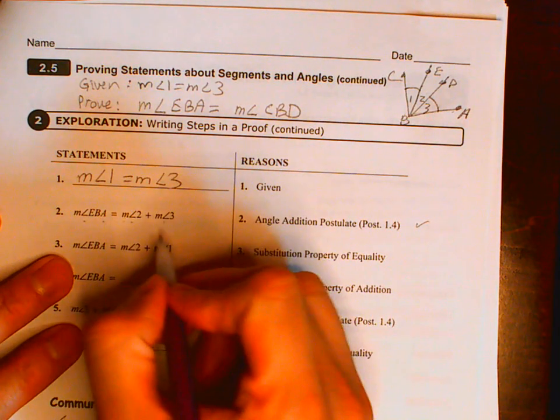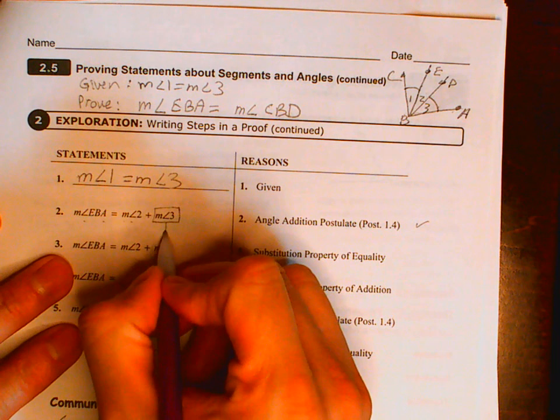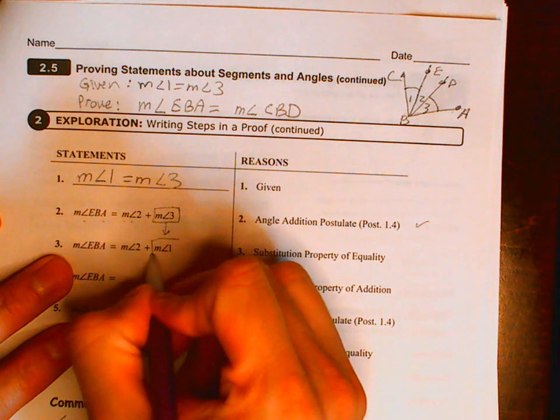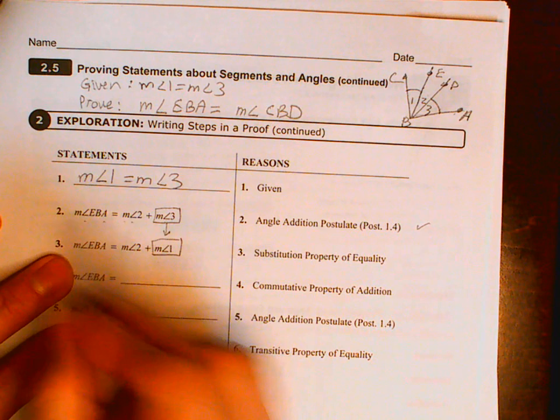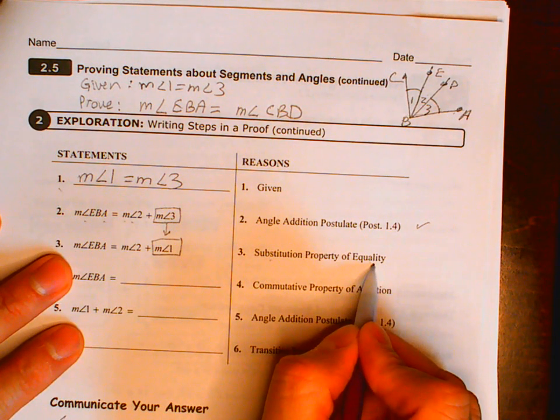Now, take a look at this. The measure of angle 3 is going to be substituted for the measure of angle 1. Why can I do that? Because of statement number 1. And that's the substitution property of equality.